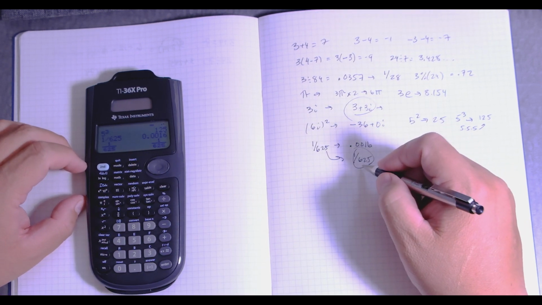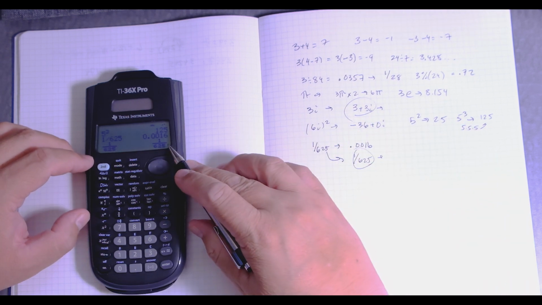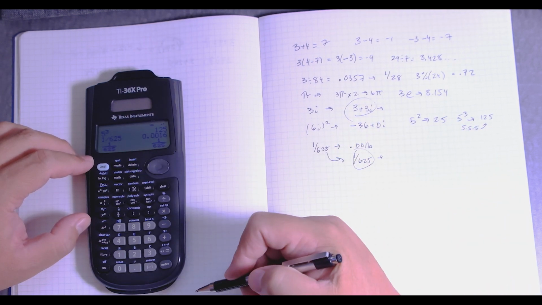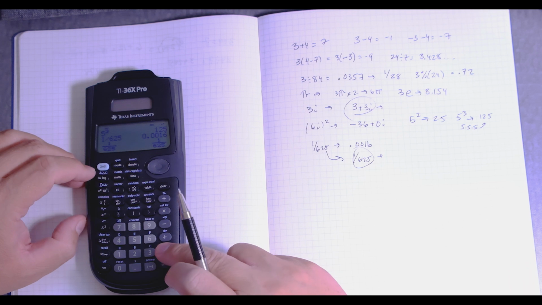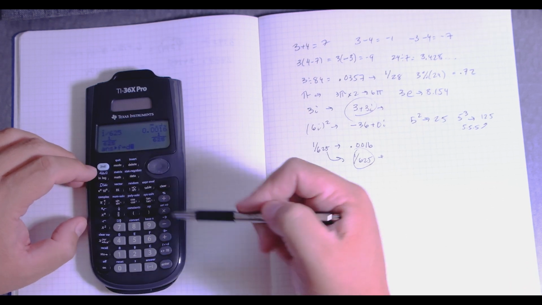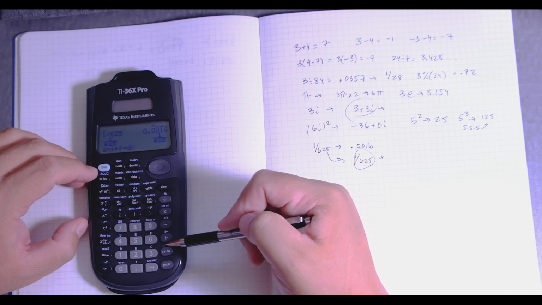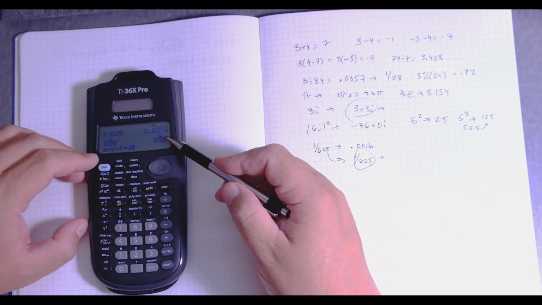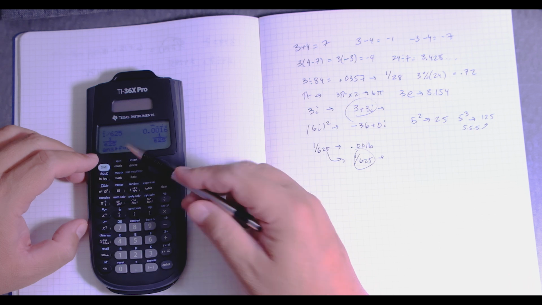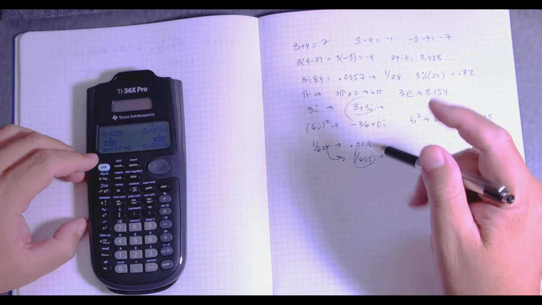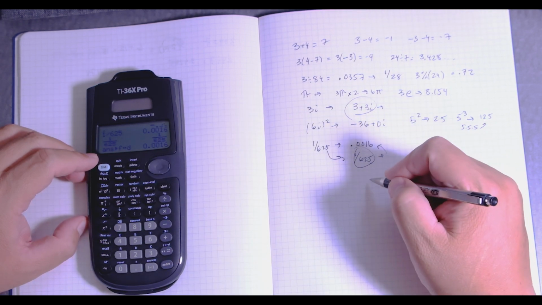Okay. What about if I want to change this into a decimal? Let's see. You go second. This approximation symbol, right? Here you have fraction to decimal. So I took the answer. I wanted to fraction decimal. Enter, and it gives me that value that I want. Okay.